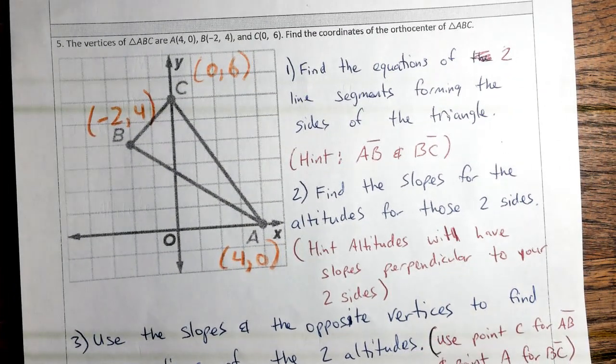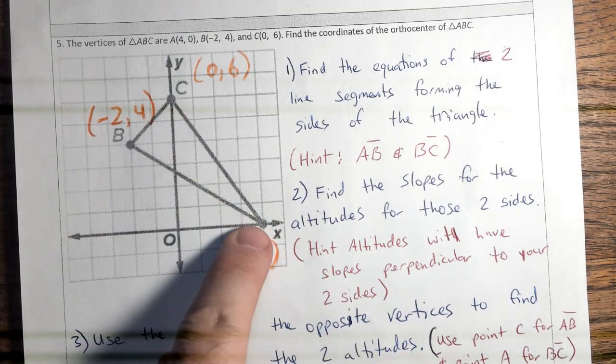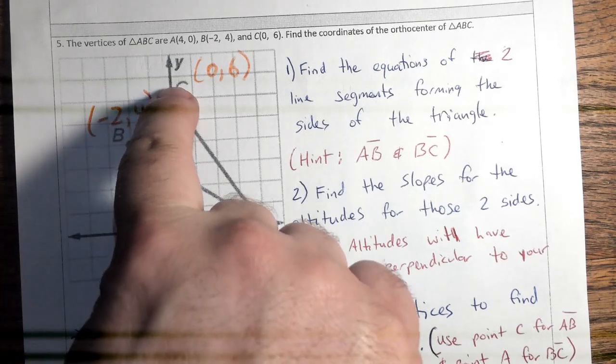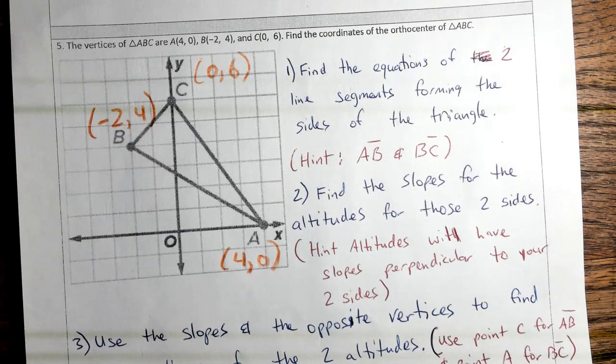The vertices of triangle ABC are A (4, 0), B (-2, 4), and C at (0, 6). Find the coordinates of the orthocenter of the triangle. What you have to do, because the orthocenter extends from the vertices perpendicular into the other side, is go from A into here, from C to here, and from B into this side. Again, I want you guys to check the video or do your own research. Either way, I want to see what you guys can do. I know you guys are smarter than you give yourselves credit, so let's see what you can do with this.